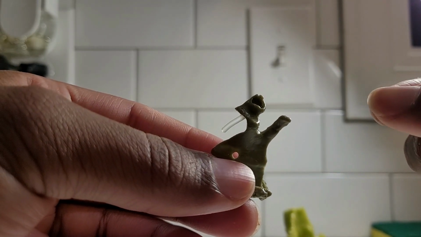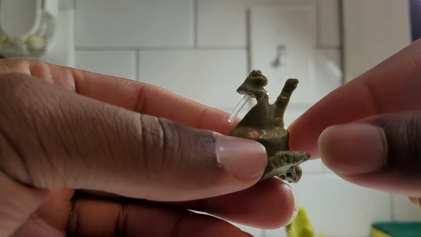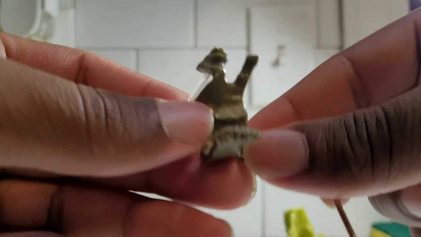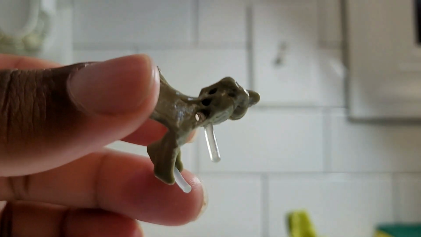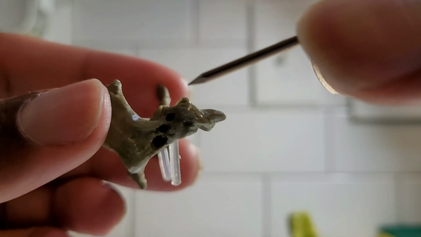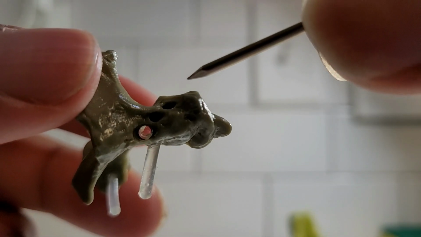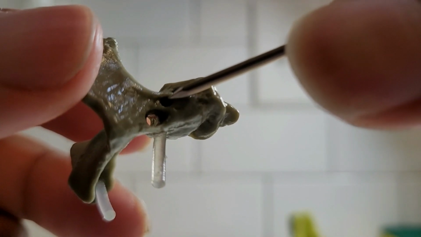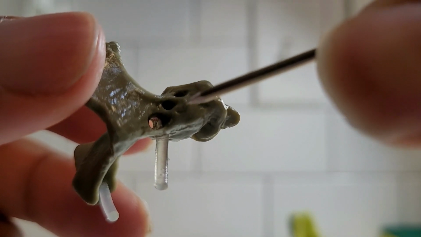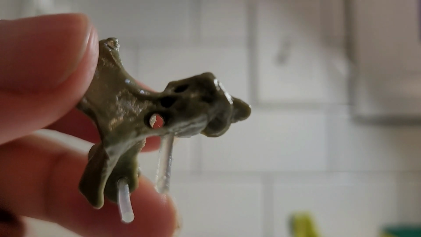Next up we have on our list. What you want to do with these next two is flip the palatine to the bottom, to the base of it. And what you're going to see are three holes. You're going to see this large giant hole right there, and these two holes right there, another one right there.